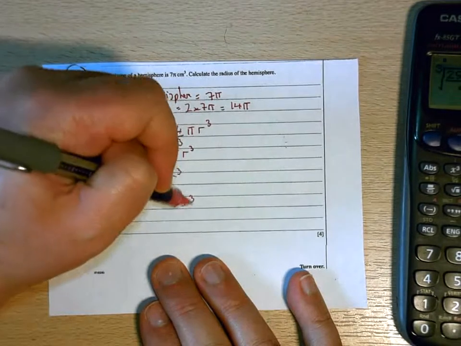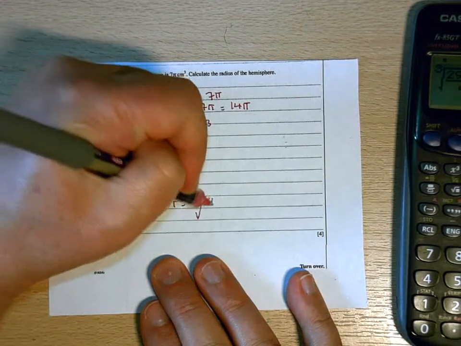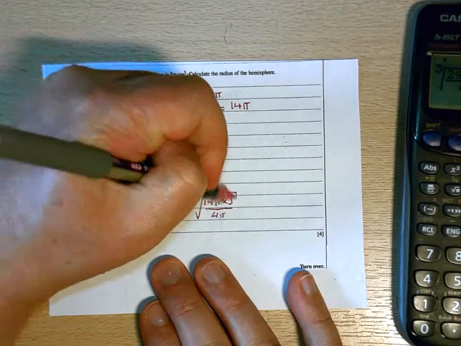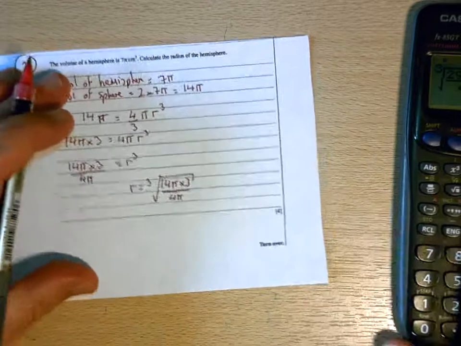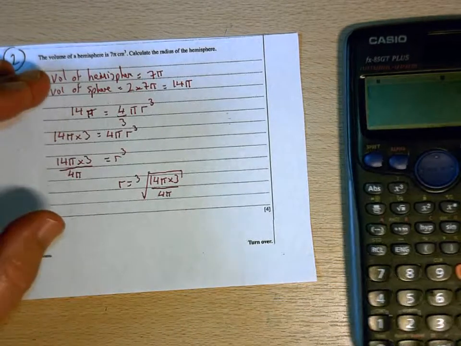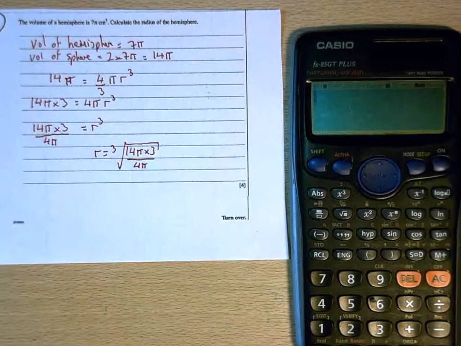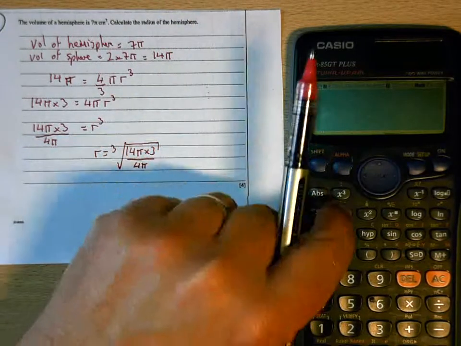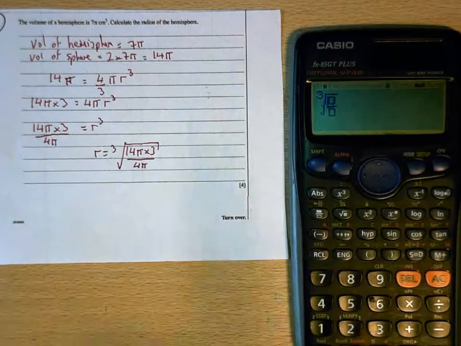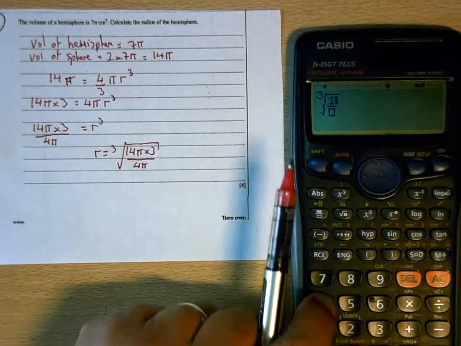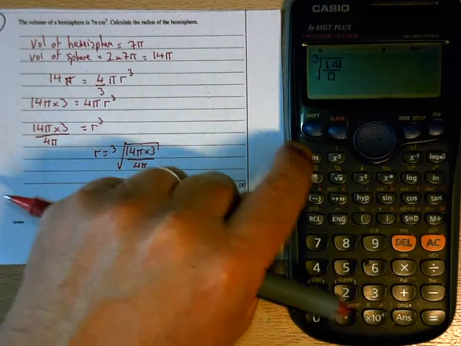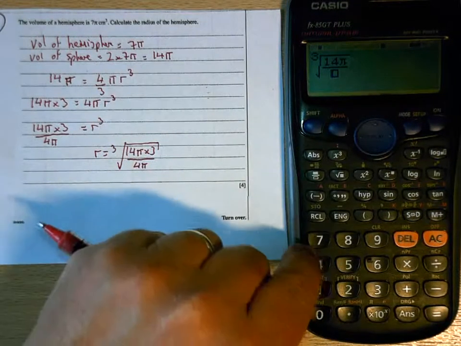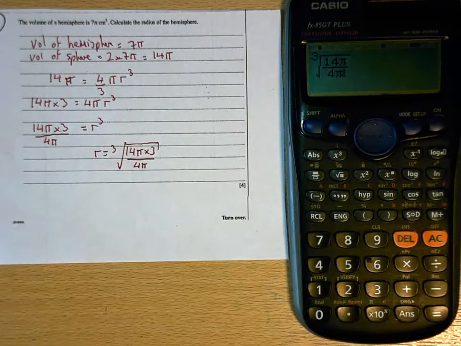So r equals the cube root of 14 pi times 3 divided by 4 pi. That's what we're going to put in our calculator. So let's get it so it looks exactly the same again. First of all we need the cube root, which is shift and square root. Then we're going to introduce a fraction inside there. The top of the fraction we're going to put 14 pi. Pi, remember, is shift and that. And then the bottom of the fraction we're going to put 4 pi.